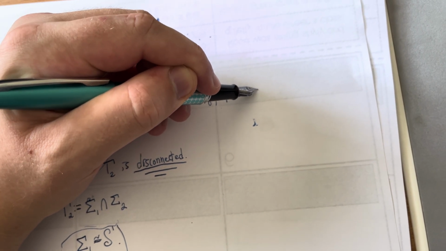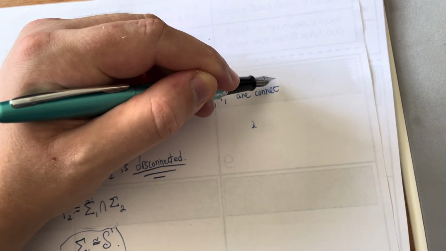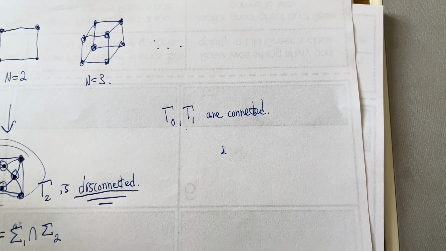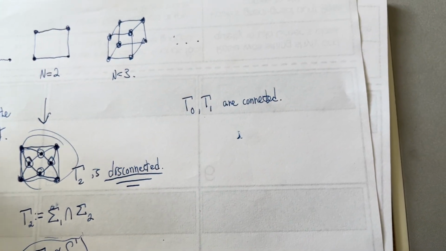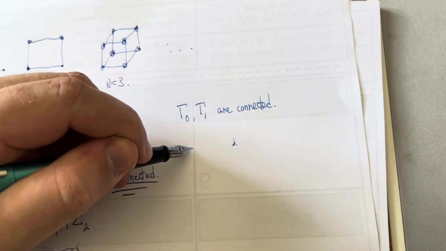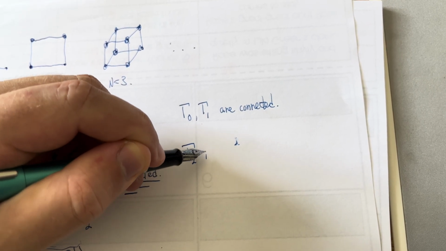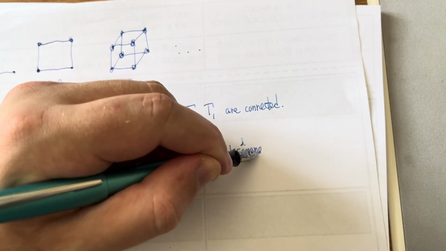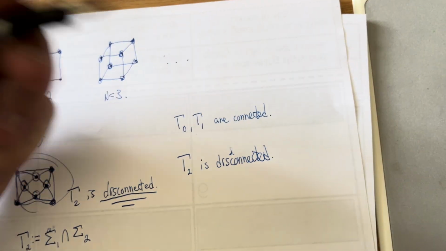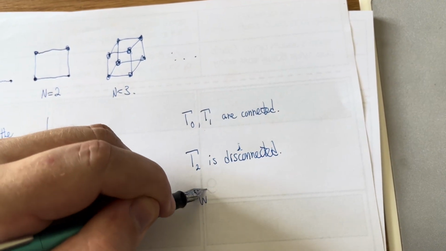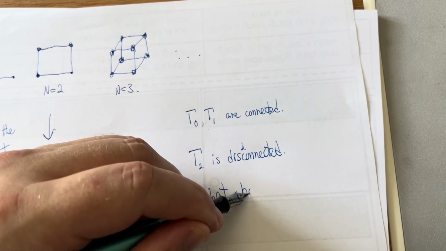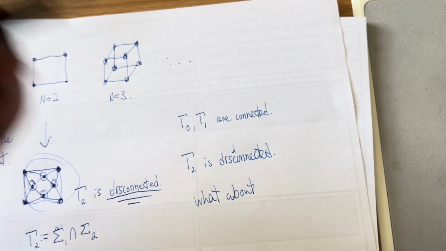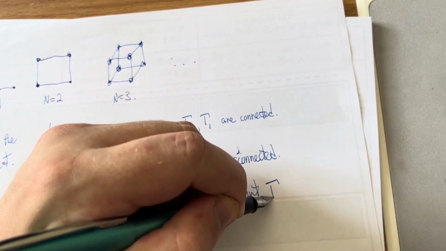But gamma 2 is disconnected. So gamma 2 is disconnected. What about gamma 3?